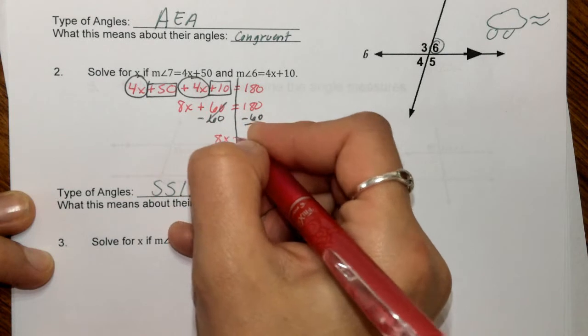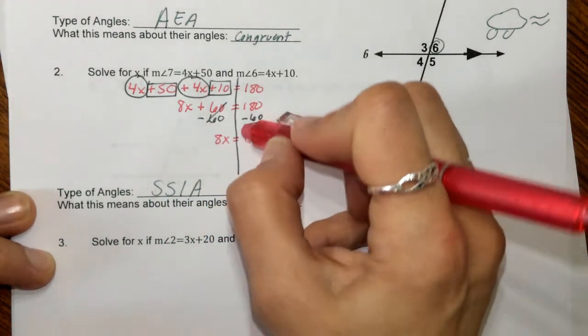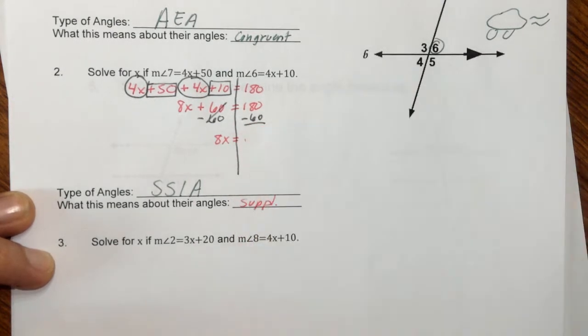We'll have 8x equals, sorry, it's 120. I don't know what I was thinking. Just copying down 60 again. 120.